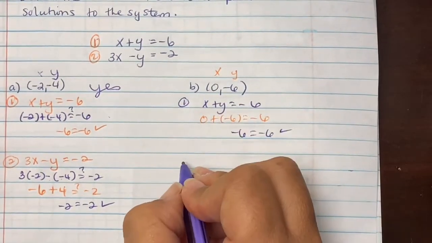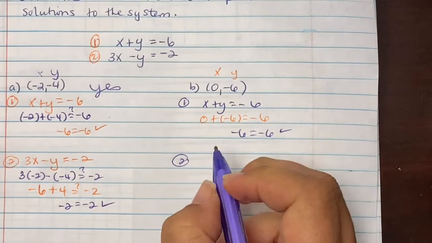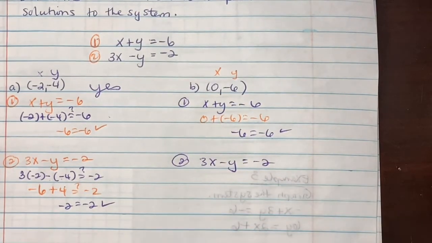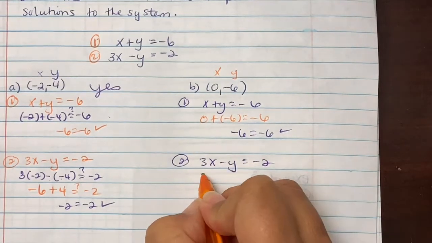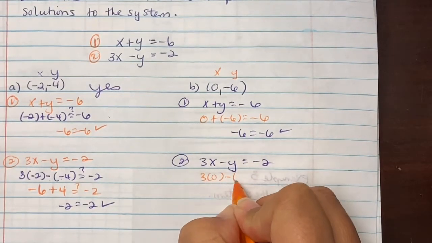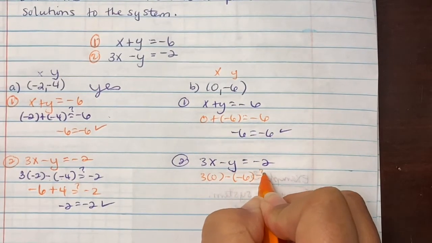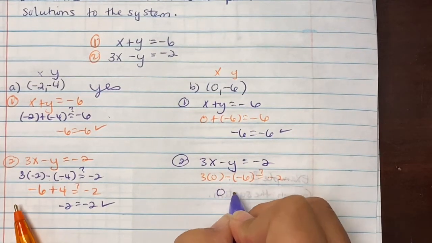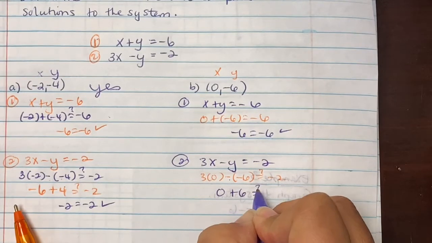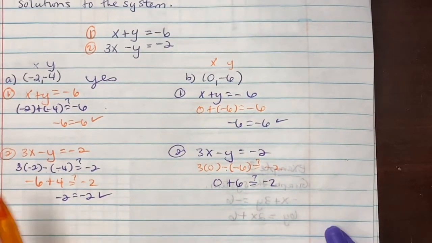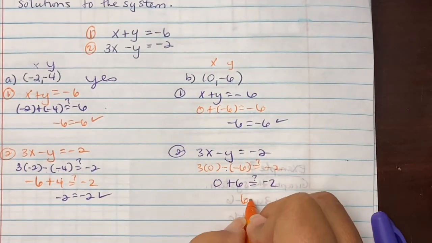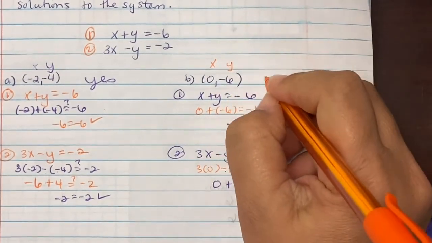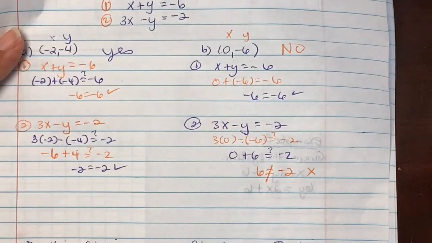Now to verify and validate if it works for the second one. So we have 3x minus y equals -2. 3 times 0 minus -6, does that result in -2? Well, 3 times 0 is 0. Negative makes it +6. +6 does not equal -2, so that's a false statement. So then your answer for this would be no.